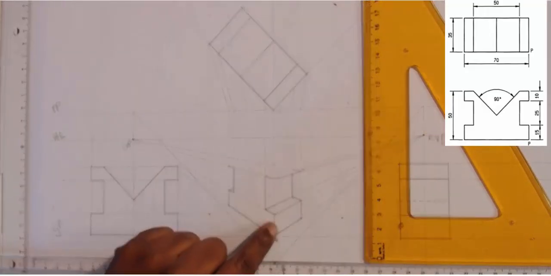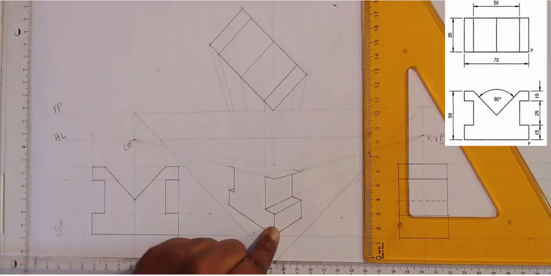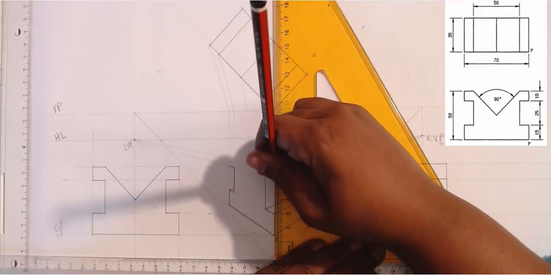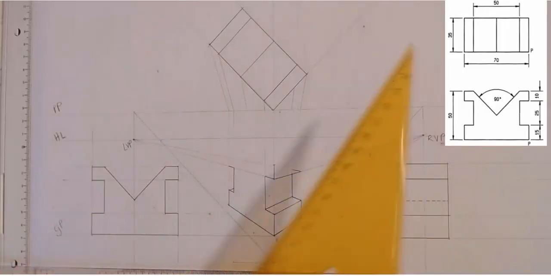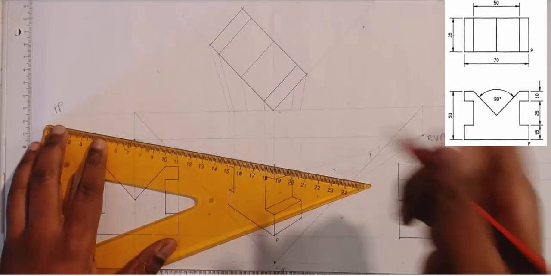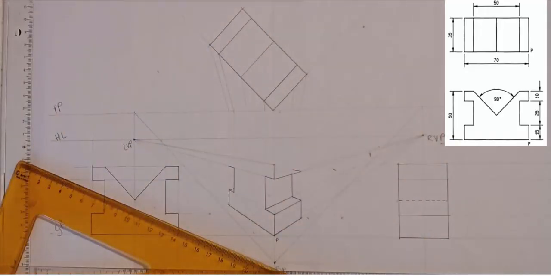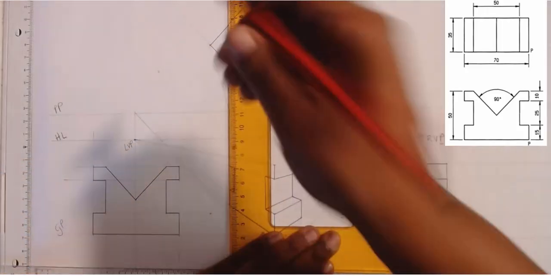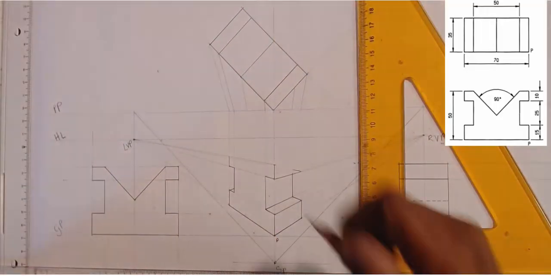Can you see this line? Okay, it needs to be together with this line. All right, then we can take out that line with this. Okay, now you can see, now it's coming together.